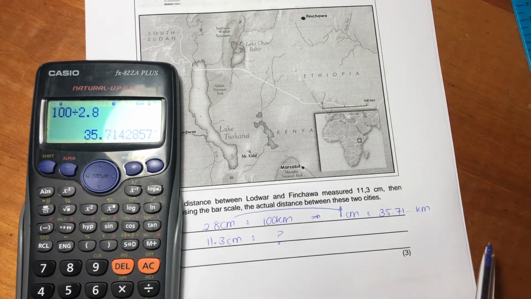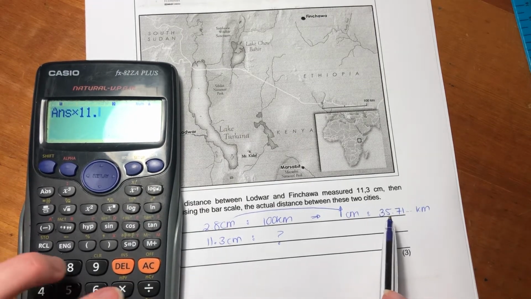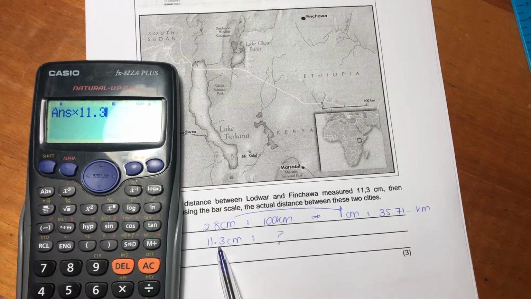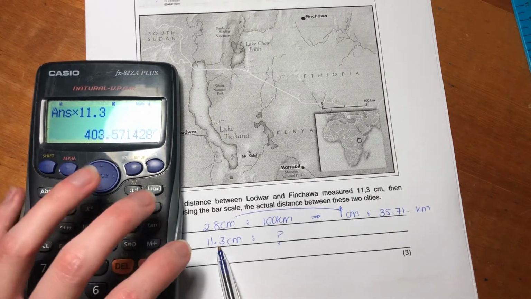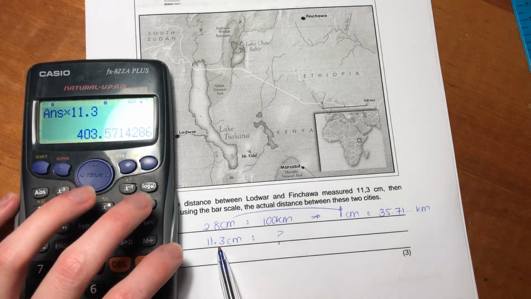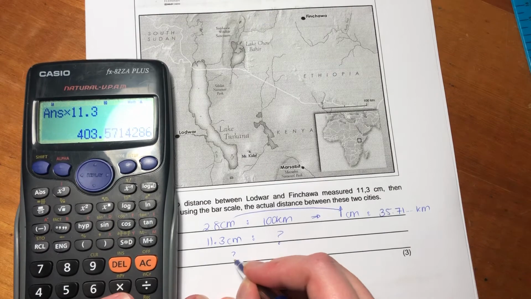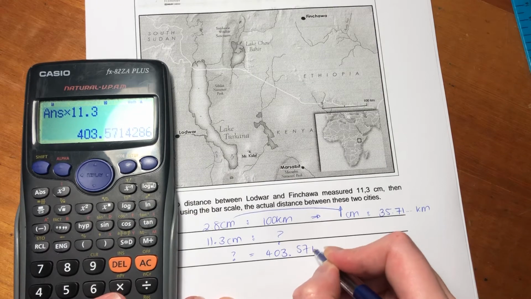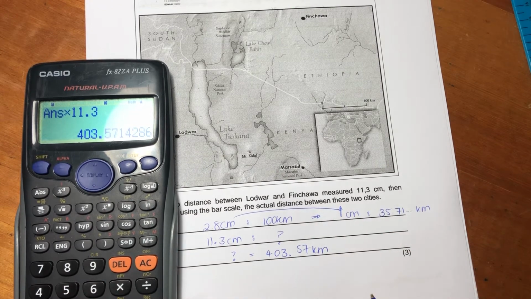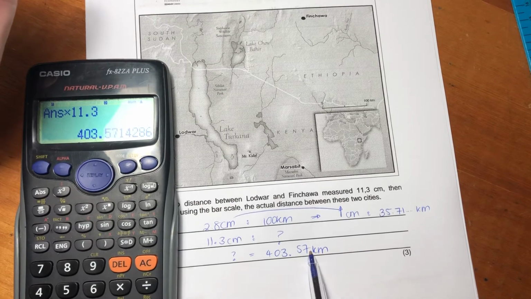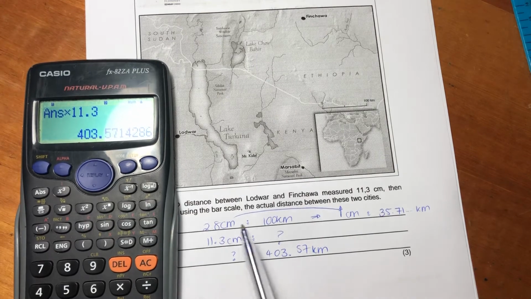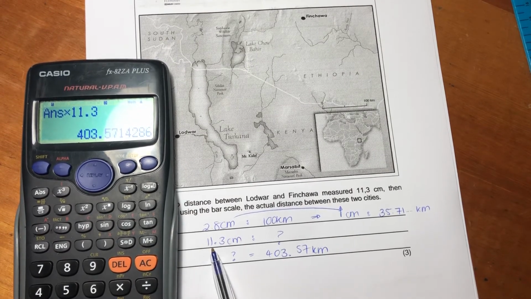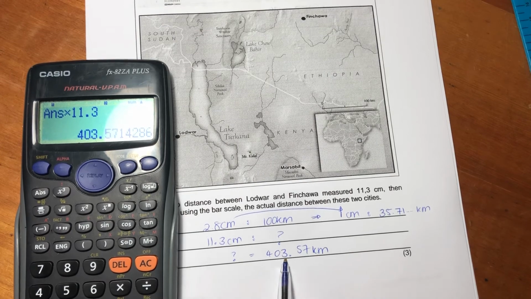So now 11.3 centimeters is going to just equal 35.71 times 11.3 centimeters, which we have as 403. So that question mark equals 403.57 kilometers. And this is quite important, okay, because what I've done is I've rounded it off, I've kept it in kilometers, and we see that it kind of makes sense, right? Because if 2.8 is 100, we would expect 11.3 to be substantially more than 100, which it is, okay?